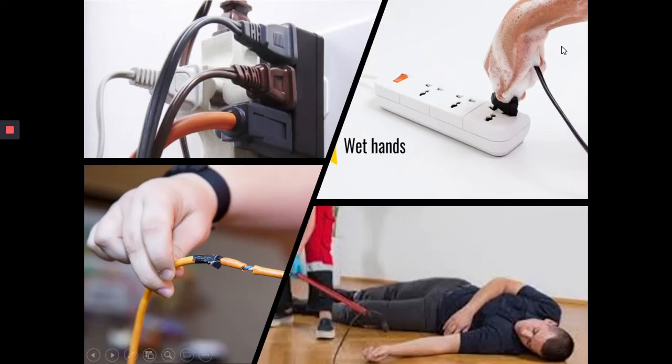So these photos illustrate the different situations inside the laboratory wherein there is a source of electrical hazard. Like for this one, this is overloading of the electrical socket. This one, plugging the equipment using wet hands. And then this one, if you take a look at the wire, the wirings are already exposed, and worse, this one, the person already got electrocuted.